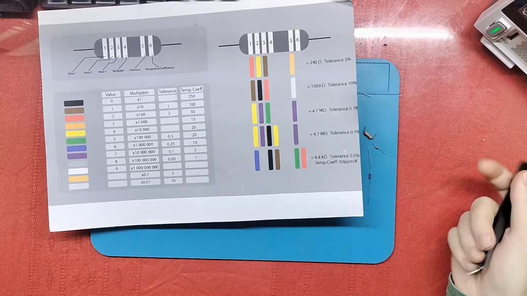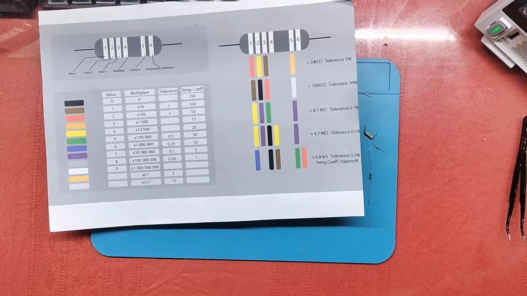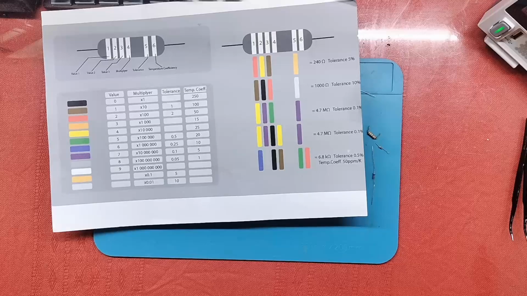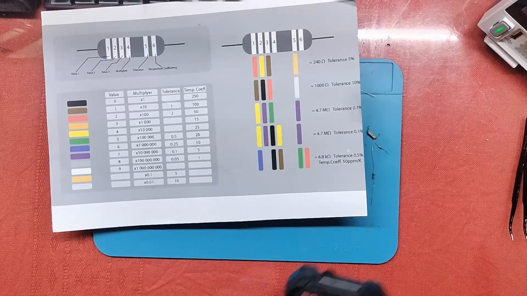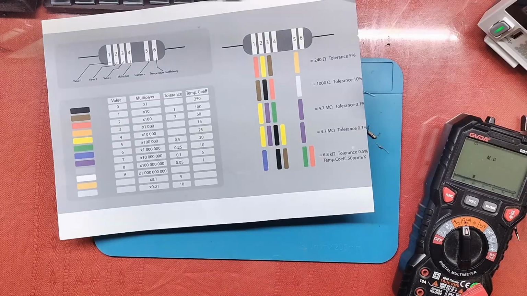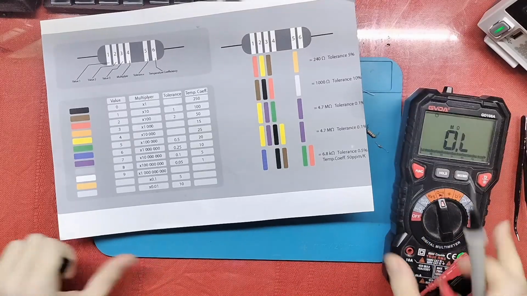But what it's easier to do is to just get a multimeter and measure it.